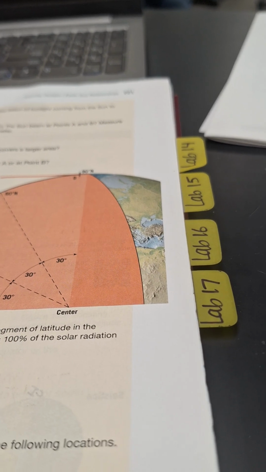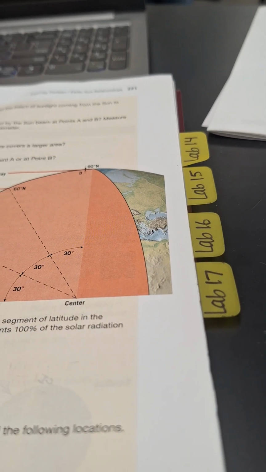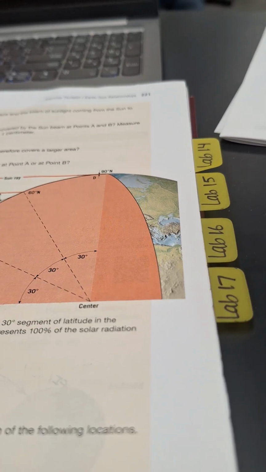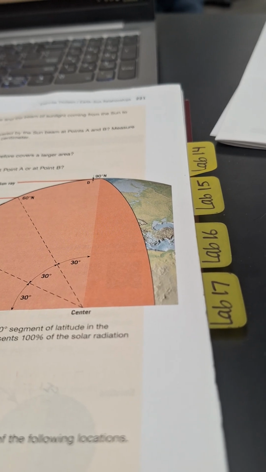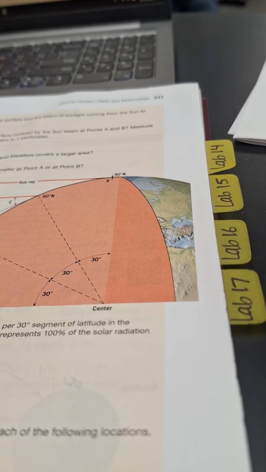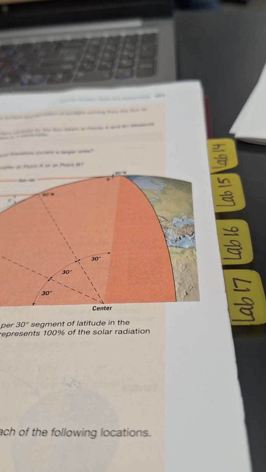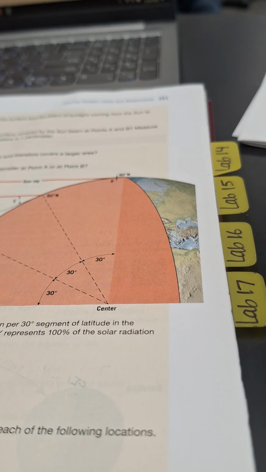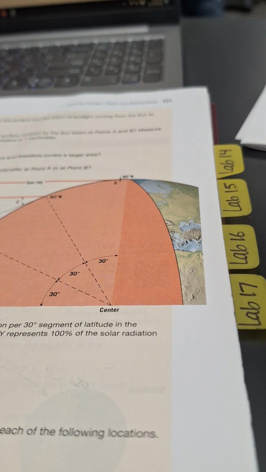Now, if you look at this belt, or these different zones, I guess you could call them here, do you know where we are located? Do you know the latitude where DeQueen, Arkansas is located? Well, Google it. Look, use your phone right quick.